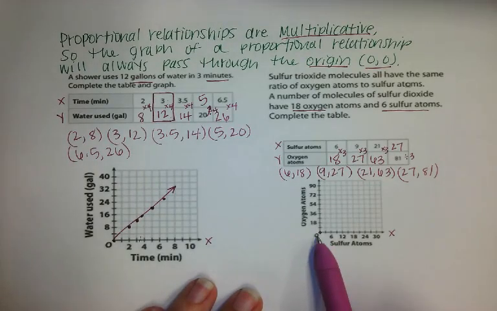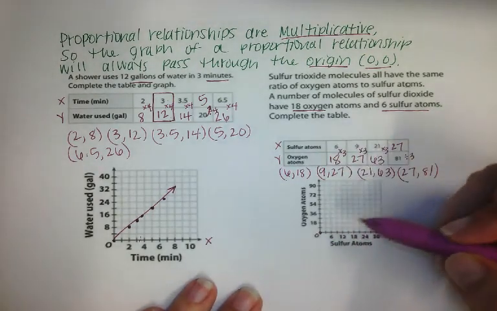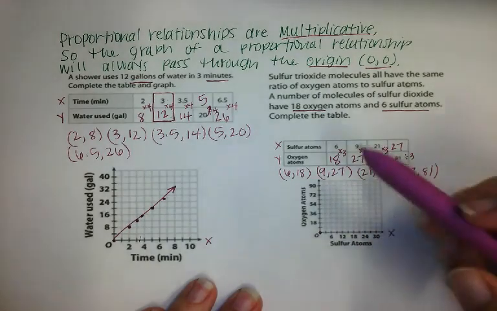Alright, so looking at my x-axis, I see that it goes from 0 to 6. So halfway in between 0 and 6 would have to be 3. So I can see that we're counting by 3s on our number line on the x-axis. So that will help me identify some of these points that I don't see labeled.